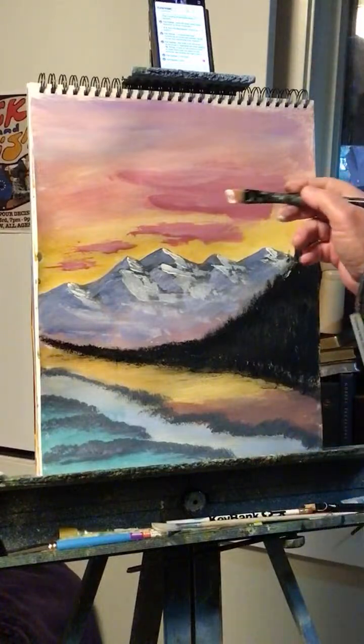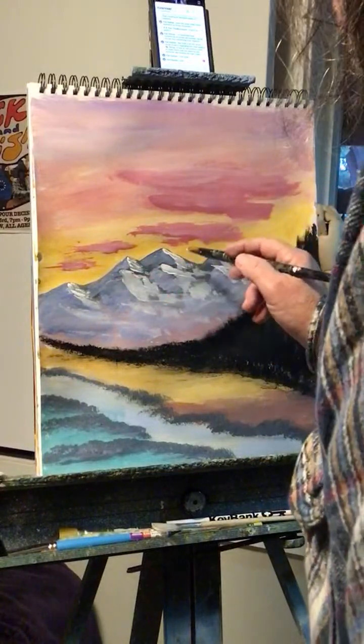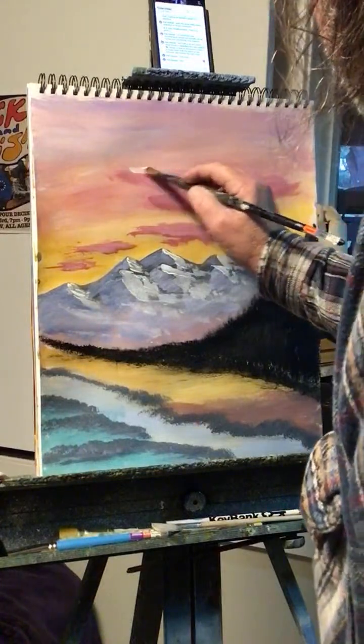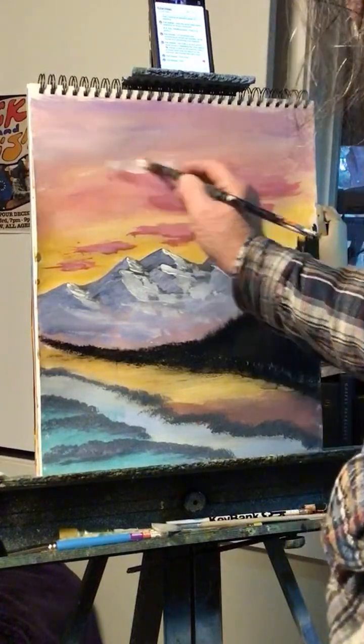I just don't know where to put the white clouds now. Let me make the top of this one. I think I want to make it white.